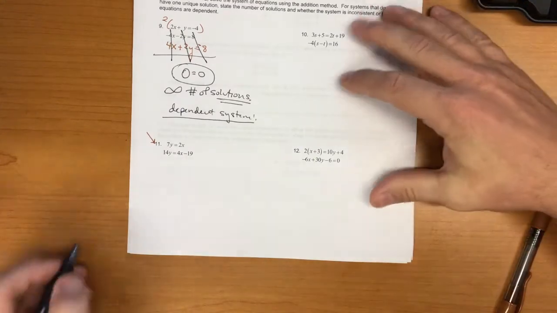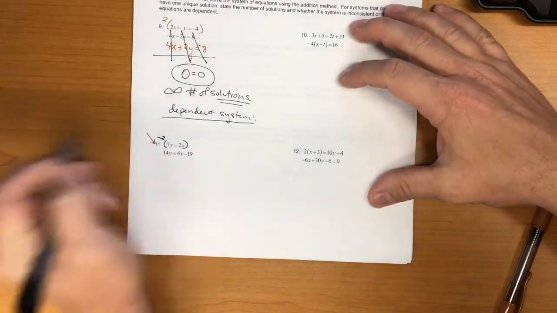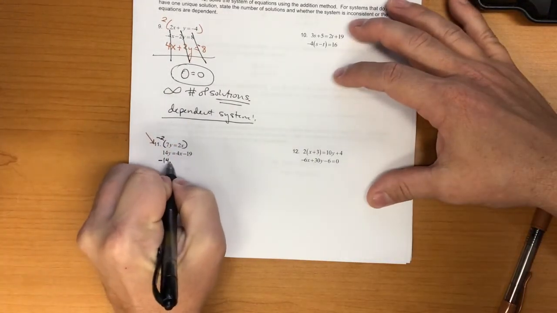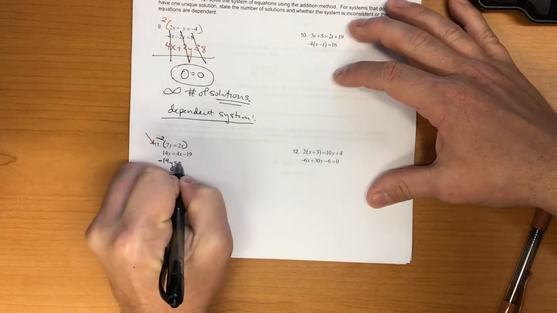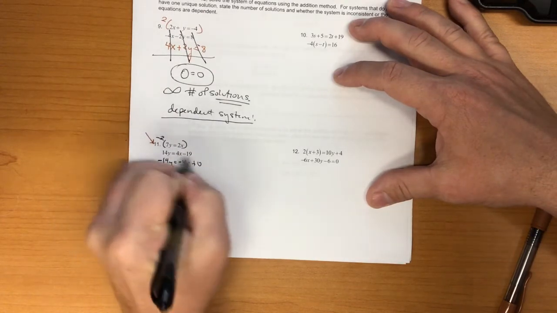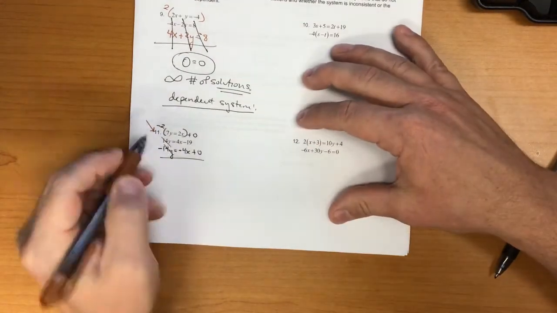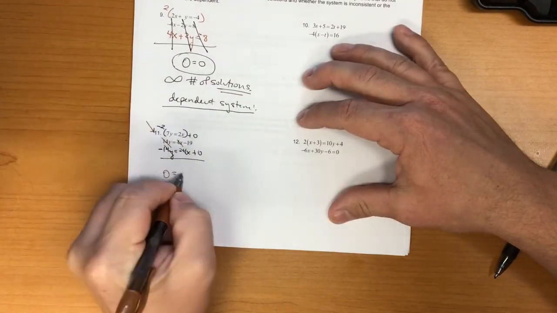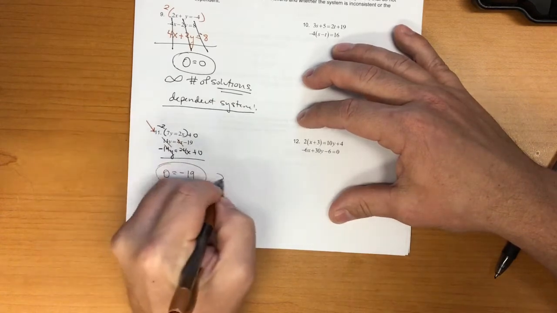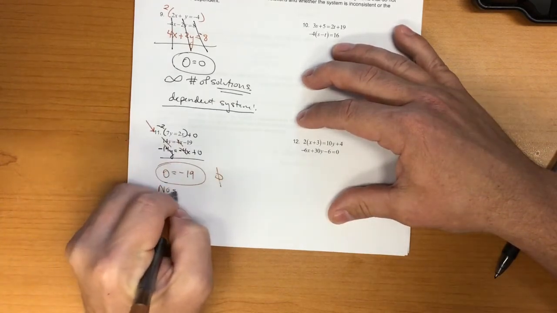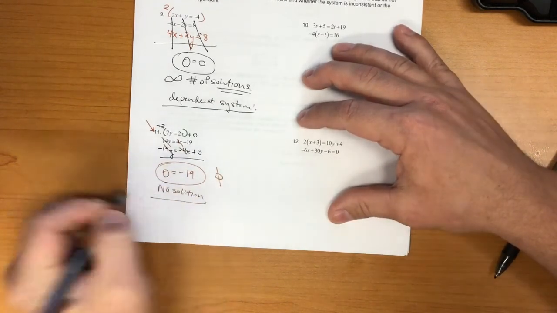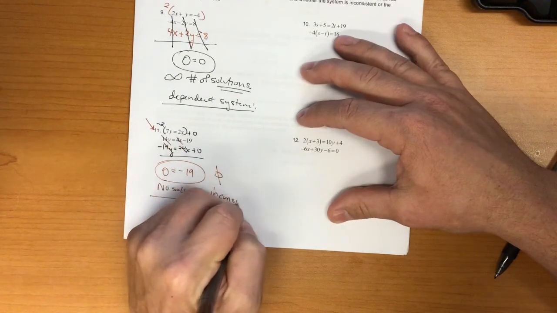Okay, so when I look at this, I'm thinking I'm going to multiply the top one by -2. Negative 14y equals negative 4x plus 0. I mean, there's a 0 over there. You might not see it, but it is there. These cancel. 0 equals negative 19. This is never true, so there is no solution. This is called an inconsistent system.